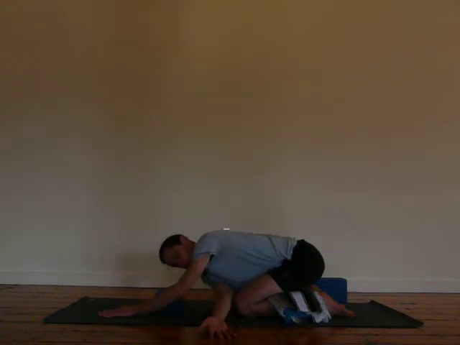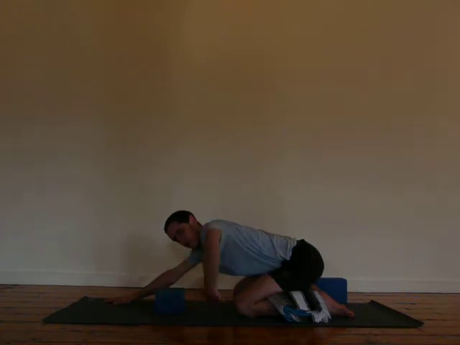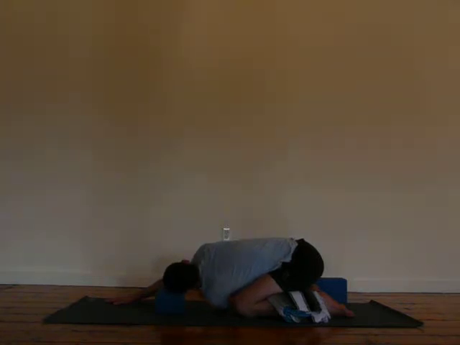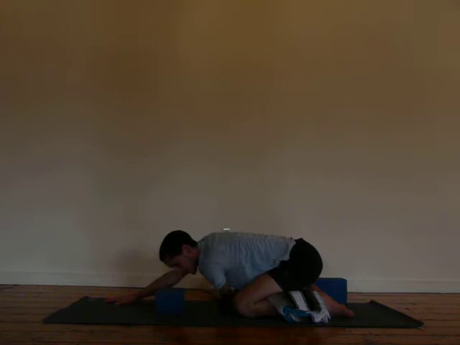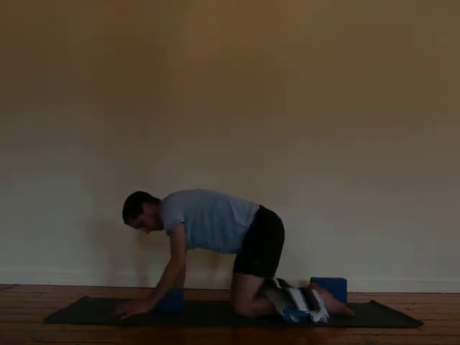Coming back to center, bring the right arm out in front, and take the left arm and thread it underneath the chest, palm facing up, turn the head to the right. Coming back into center, walk your hands in back to tabletop position.